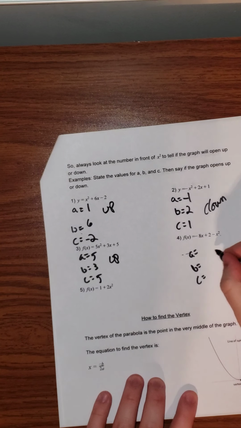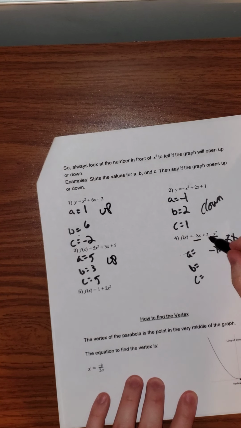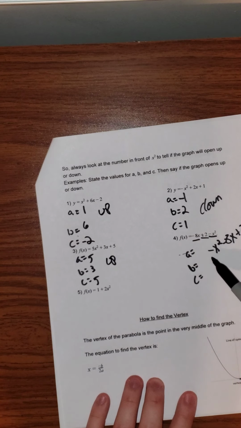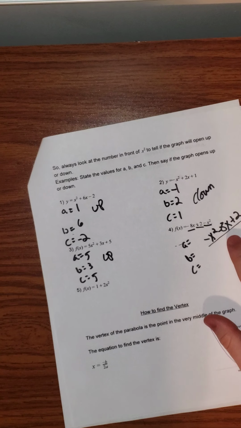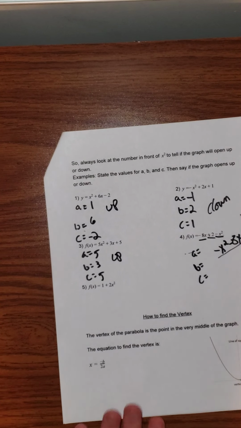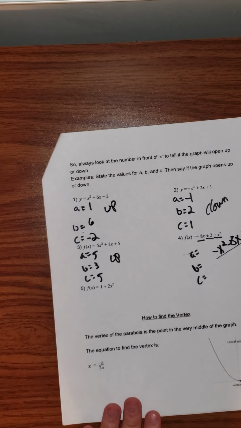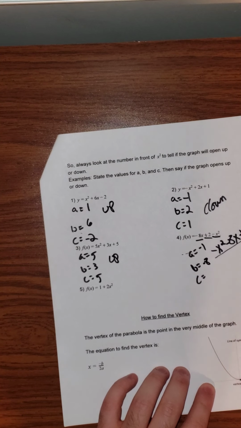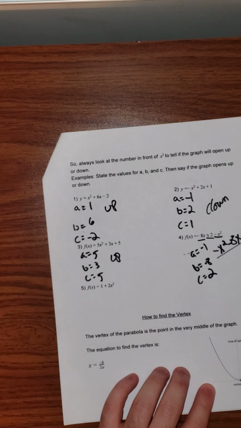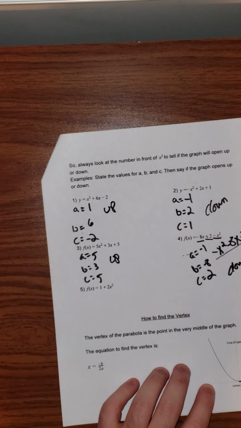X squared goes first, so our x squared term is here, a negative x squared. Then we have a minus 8x and a plus 2. So this is the way the equation would be written normally. This is standard form is what we call it. And even though the original was all mixed up, you can just rewrite it in a way that you're more familiar with. And now it's easy for us to tell what A, B, and C are. A is negative 1, B is negative 8, C is 2. A is a negative 1, so this graph opens down.